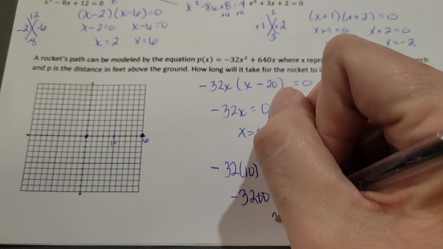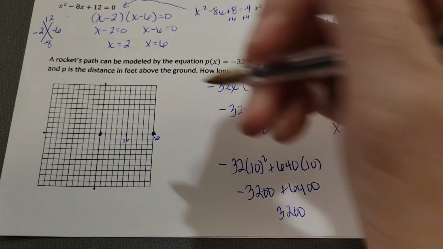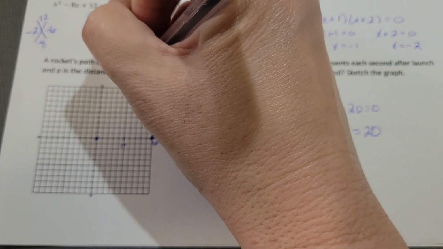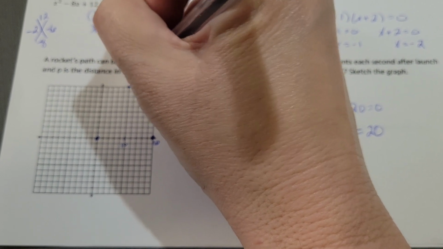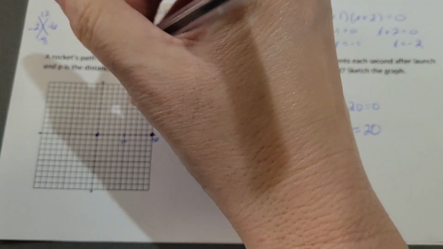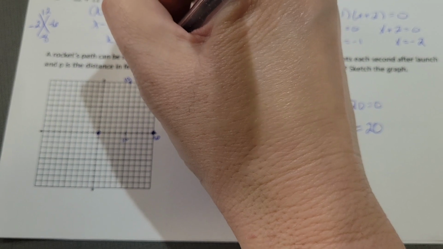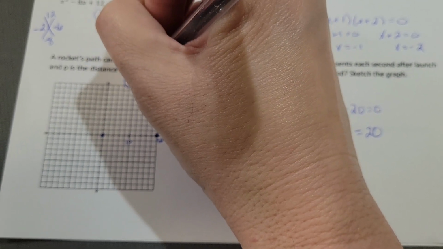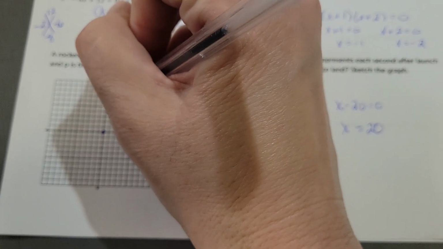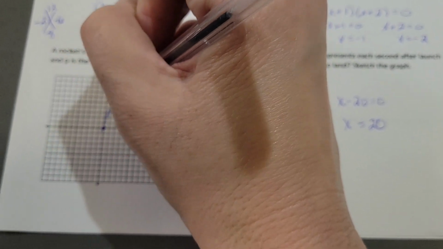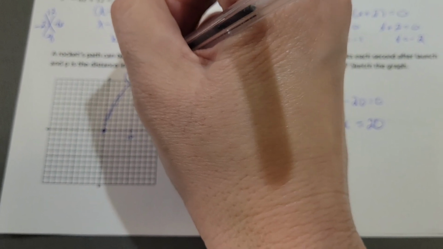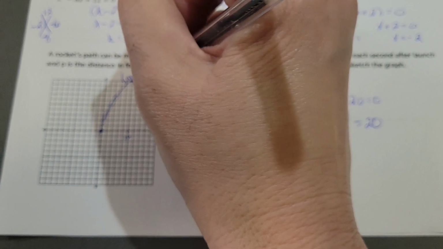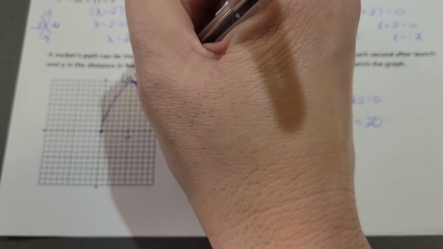And that's going to give me a positive 3200. So I'm going to put that up here. Obviously, the scale on this is very different. So this would be at 10, 3200. And now I can sketch my graph. It doesn't have to be perfect. In fact, it's not perfect. It's a little too egg-shaped, but that's okay.